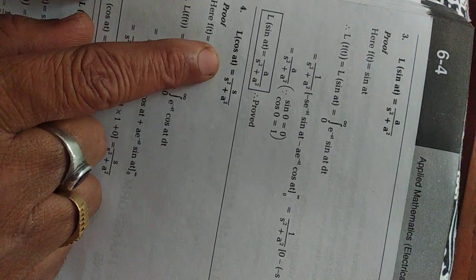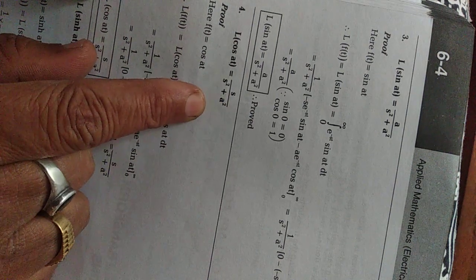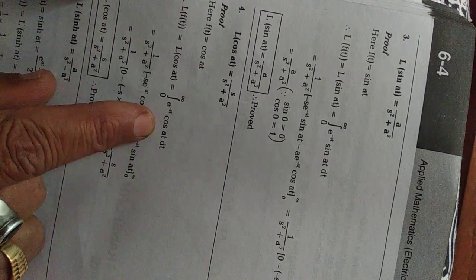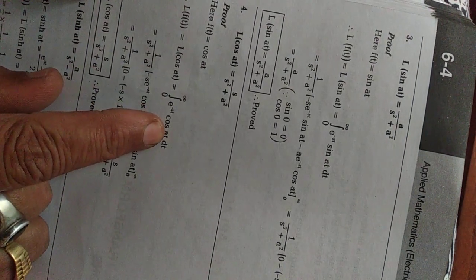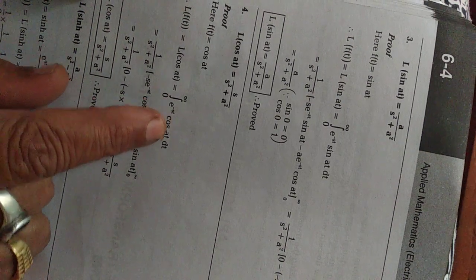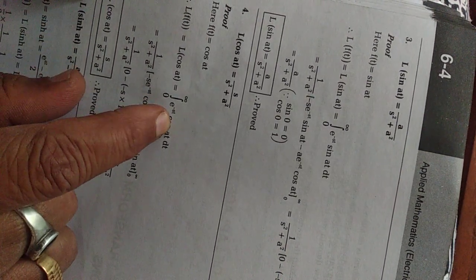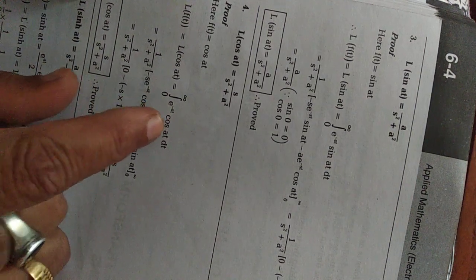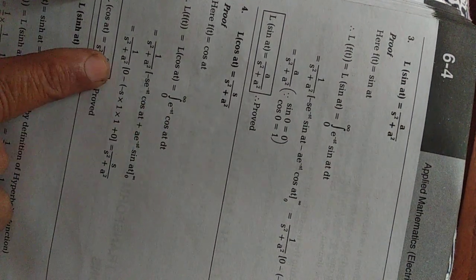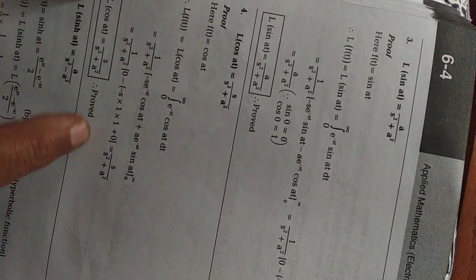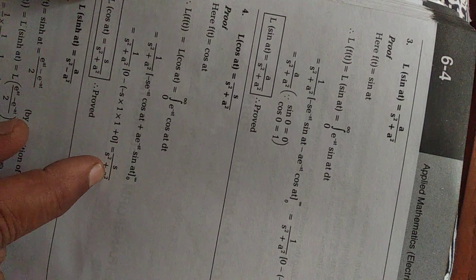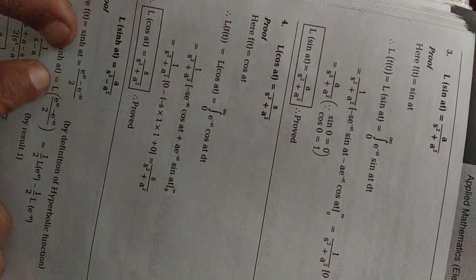The fourth formula is Laplace of cos at is s upon s square plus a square. f(t) is cos at, so Laplace of f(t) is Laplace of cos at. Again f(t) is changed here, cos at is here. Again from the integration topic which you have seen in the last semester, this is the standard formula, and using the limits we can get the value of this integration as s upon s square plus a square.